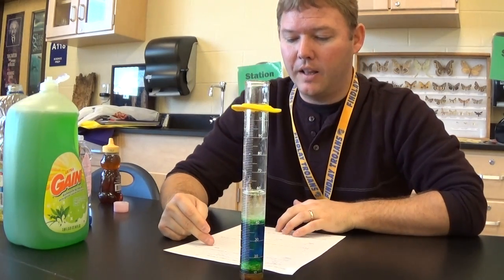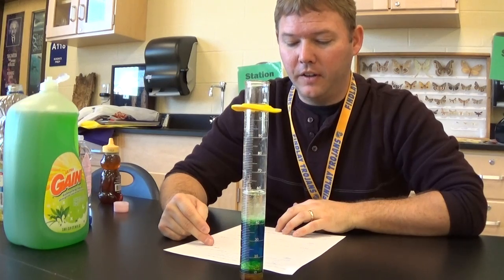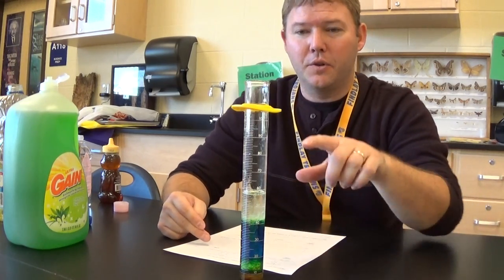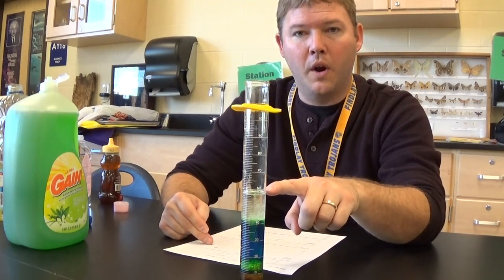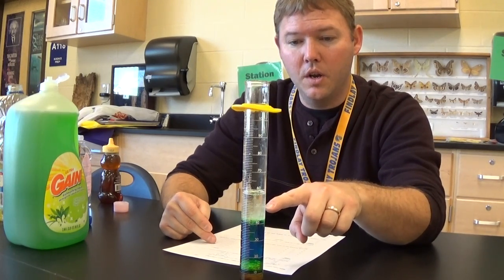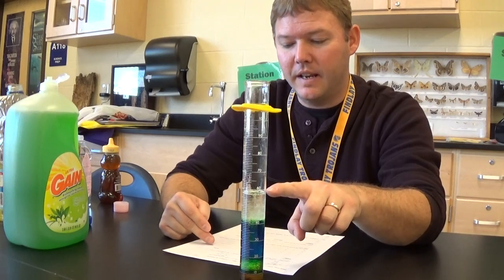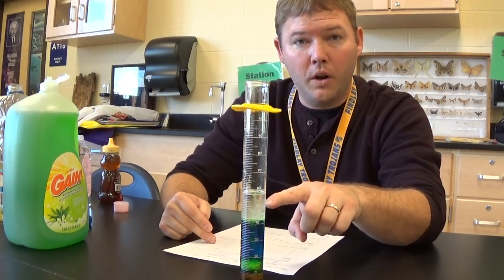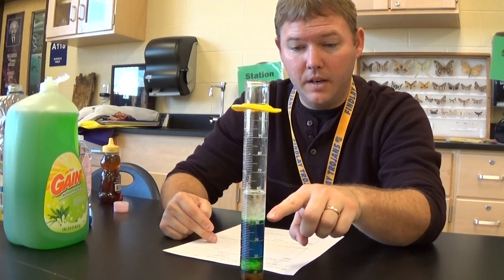Now, over on your column where it says actual, you want to fill in the actual layers. All right, let's see if anybody got them right. Number 1, least dense, is baby oil. Number 2 would be vegetable oil. 3 would be water.